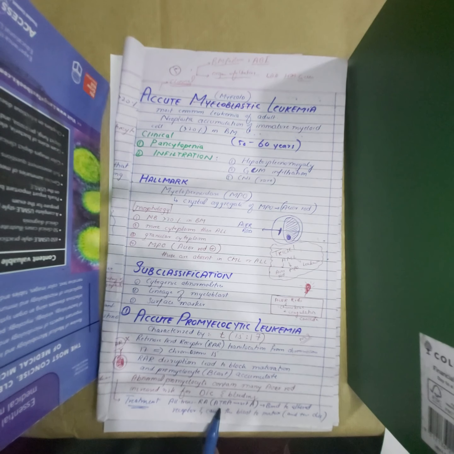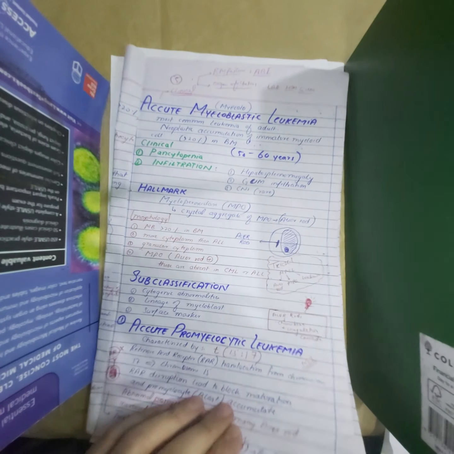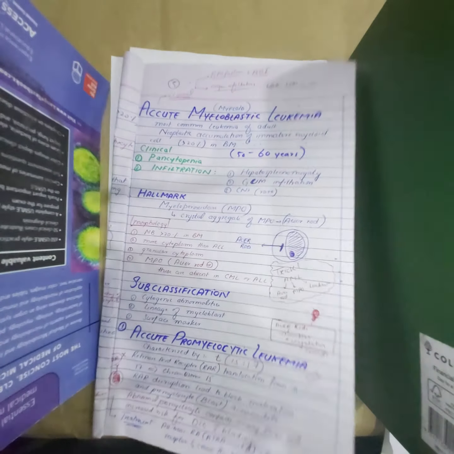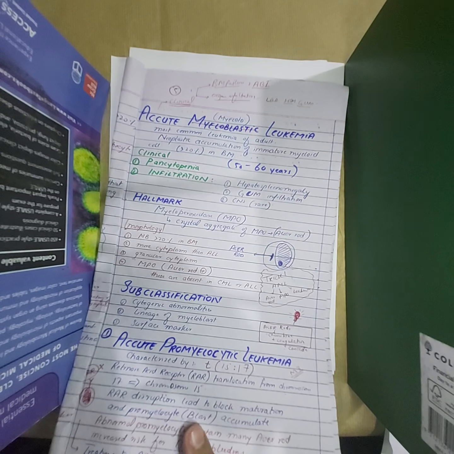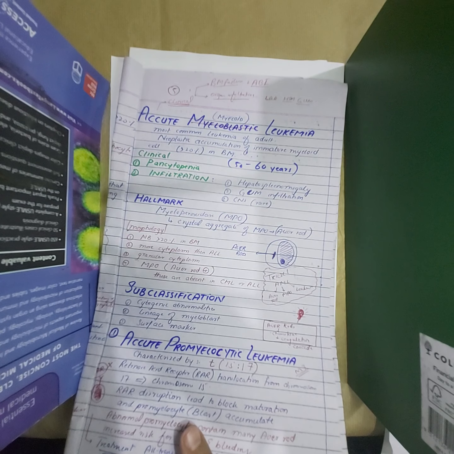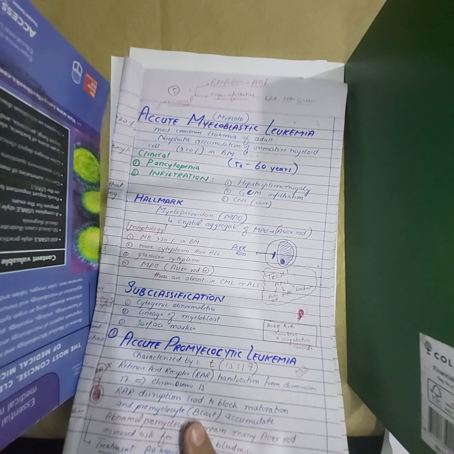The treatment is mostly ATRA, all-trans retinoic acid, derived from vitamin A, which binds to the receptor and causes the blasts to mature and eventually die. So the blast cells will die. Further, we will discuss other classifications of acute myeloid leukemia to end our topic.